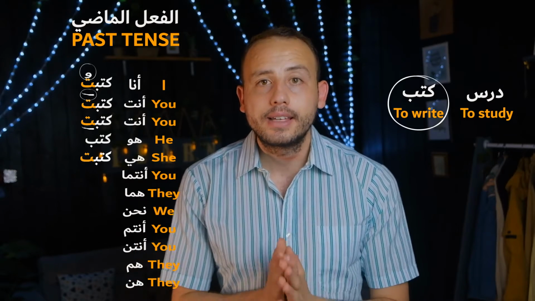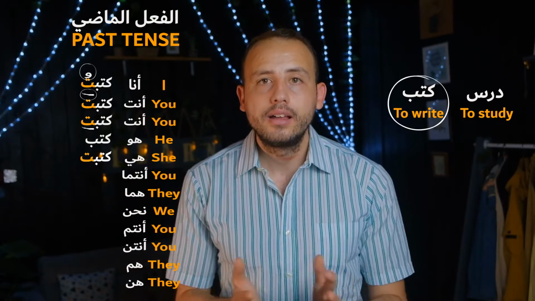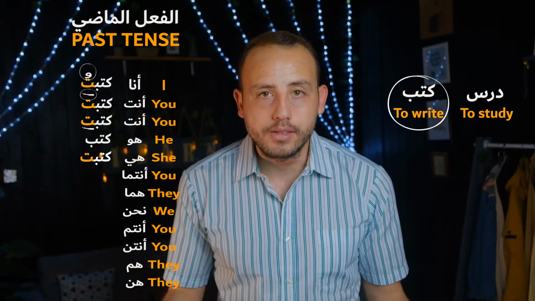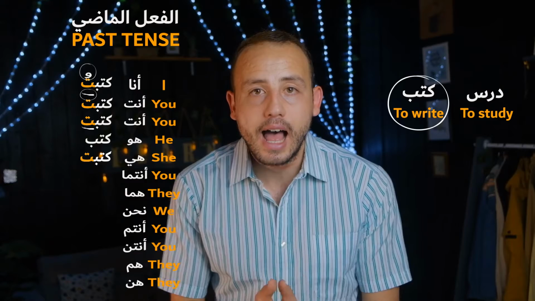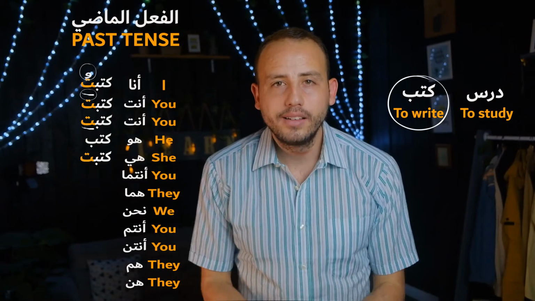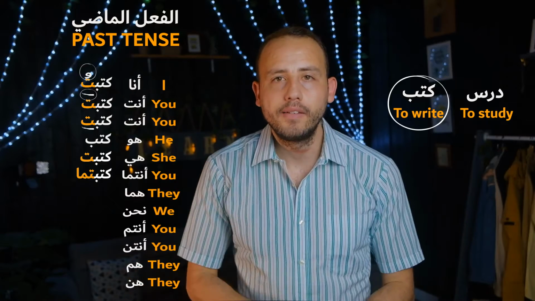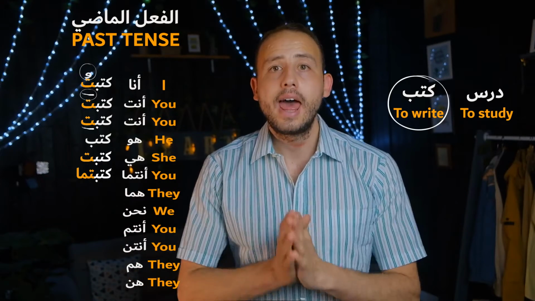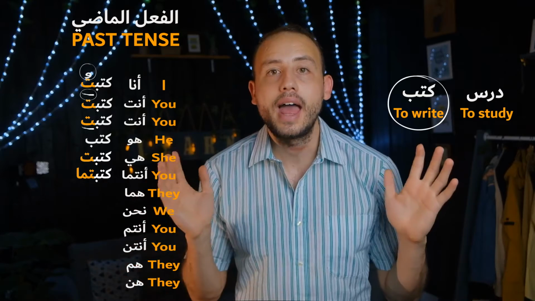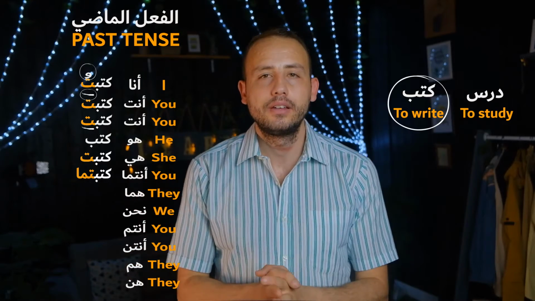هي كتبت. She wrote. And here we added the ta as a suffix. أنتما كتبتما. You wrote. And here we added mim and alif at the end.